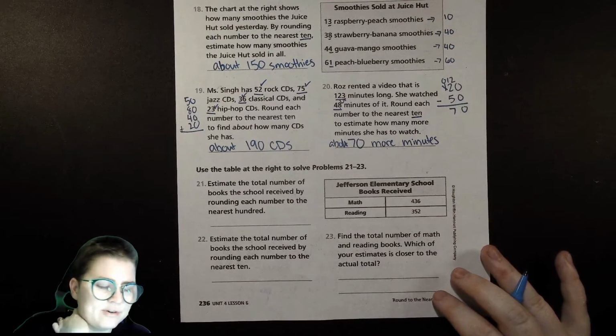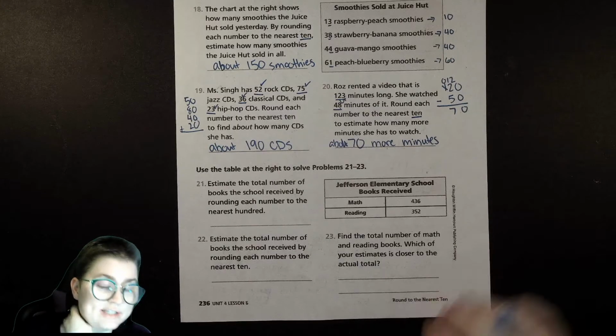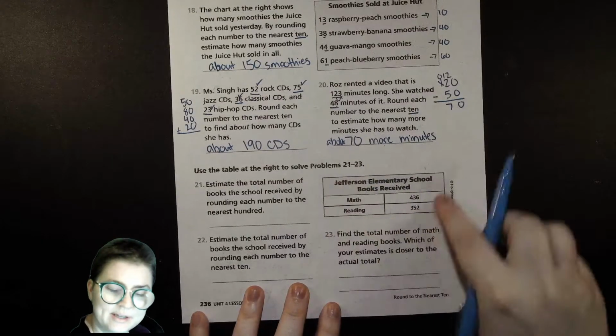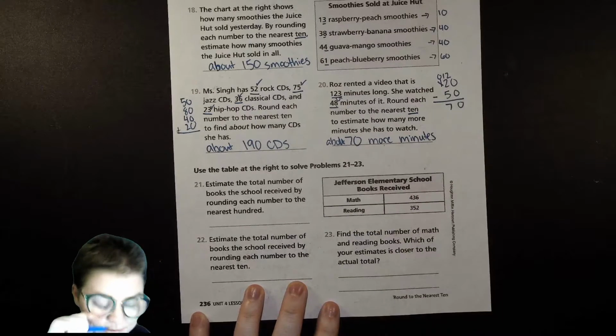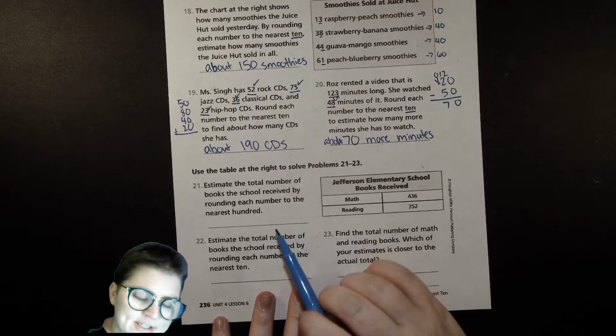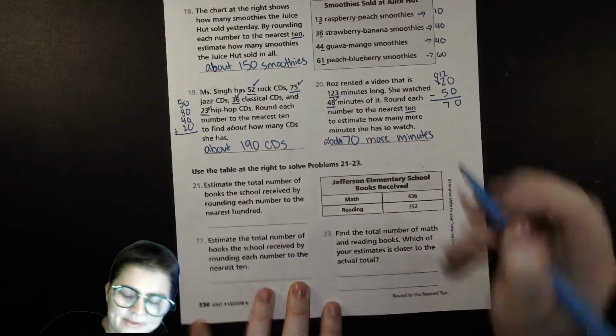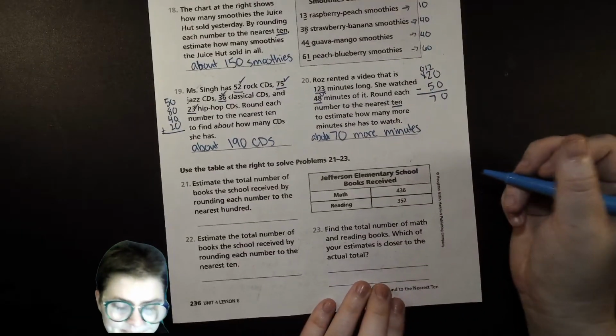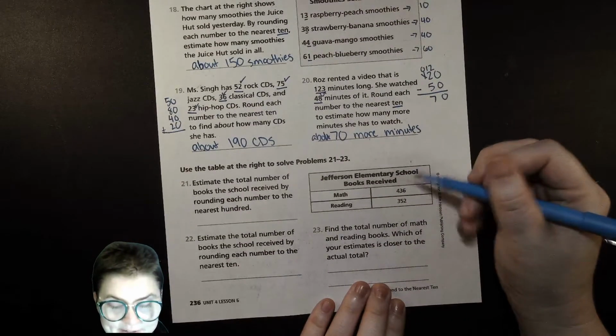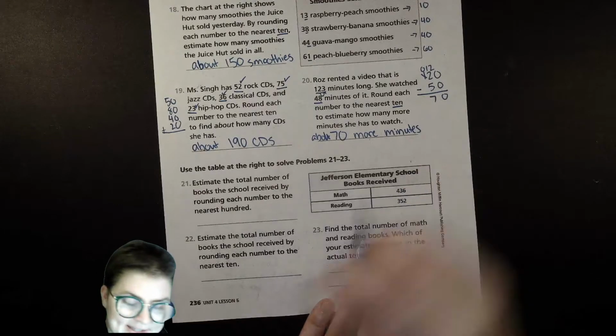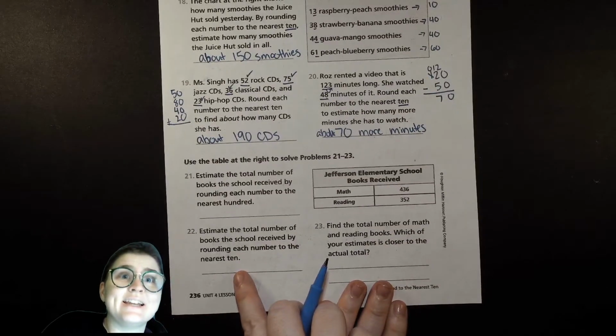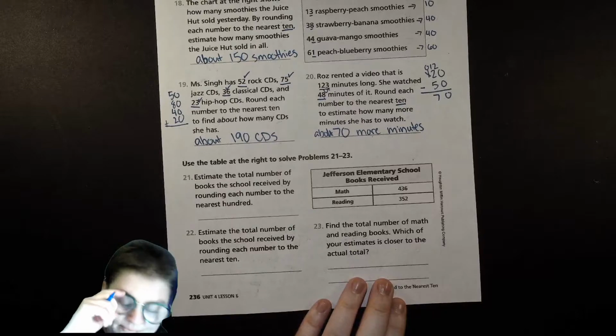Estimate the total number of books the school received. Oh, it says to use the table right here to solve these problems. Estimate the total number of books the school received by rounding each number to the nearest 100. So let's see. If we go to the nearest 100, we'll do that over on this side because I think right here I see it says nearest 10, and then it's going to have us compare.